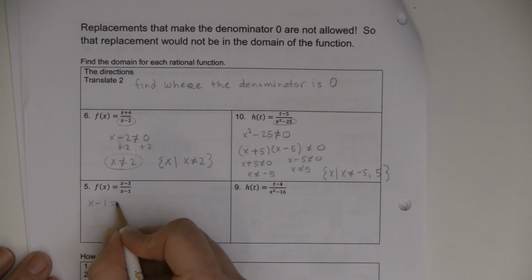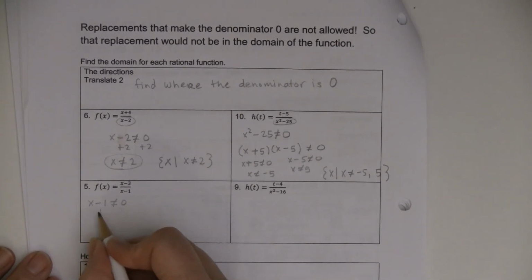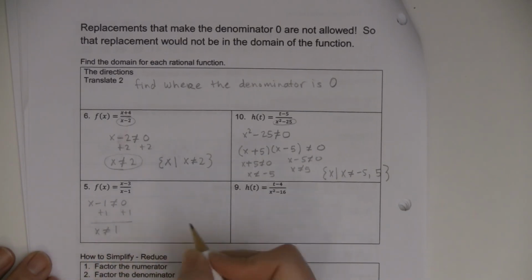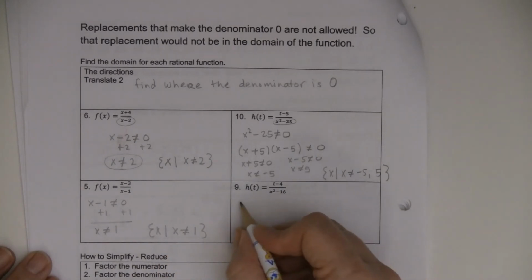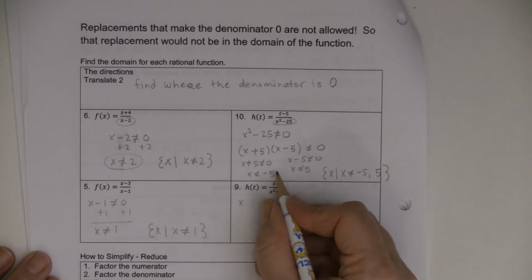So we want x minus 1 is not 0. When we add 1, we get x is not equal to 1. So the set of x such that x is not equal to 1. And I hope that you're doing this one too. It kind of mirrors this one, right?